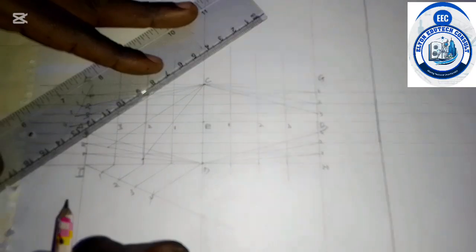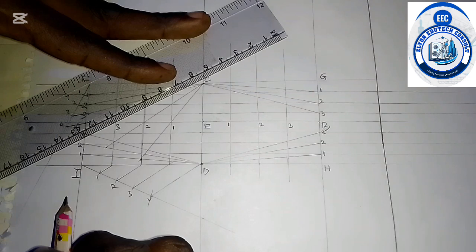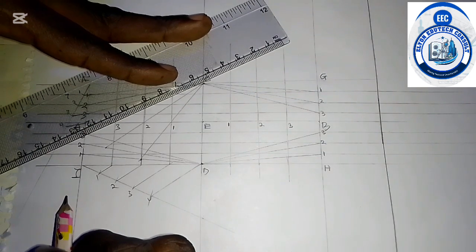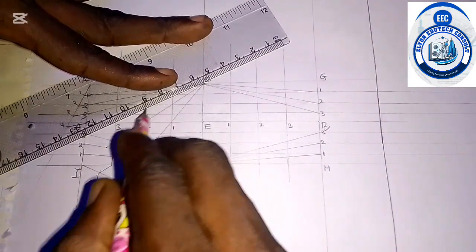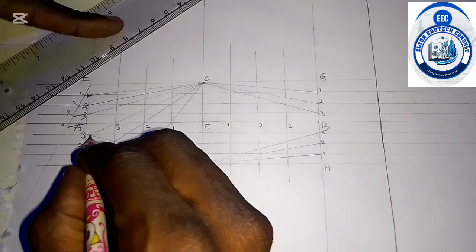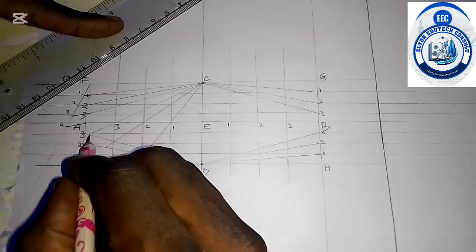The next one is 3, okay, I will place it this way. Now the third one will be very close to B, very, very close, okay, so you have to take note of that point there. So you have it this way. Okay, so this is 3.